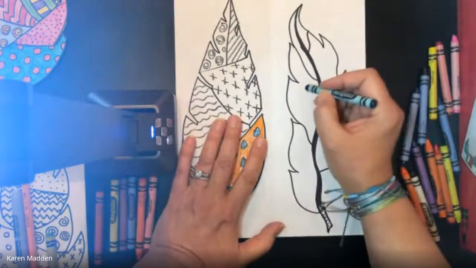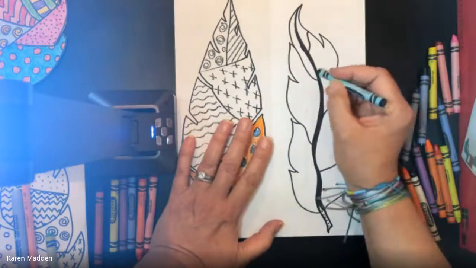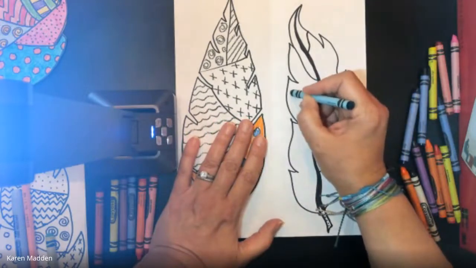So let's see, maybe this pattern would be squares.